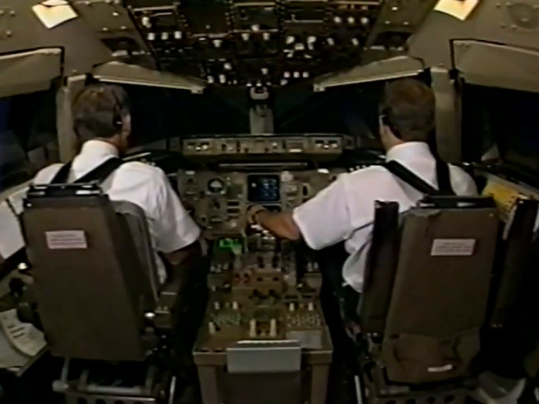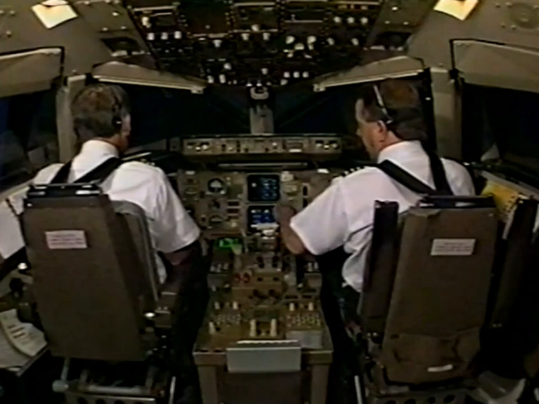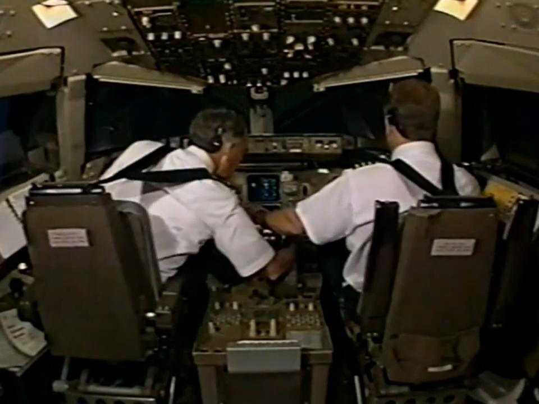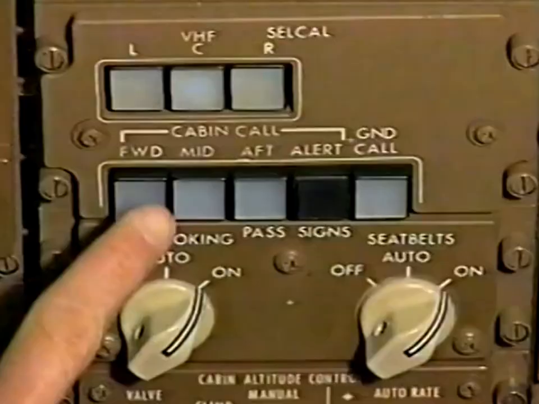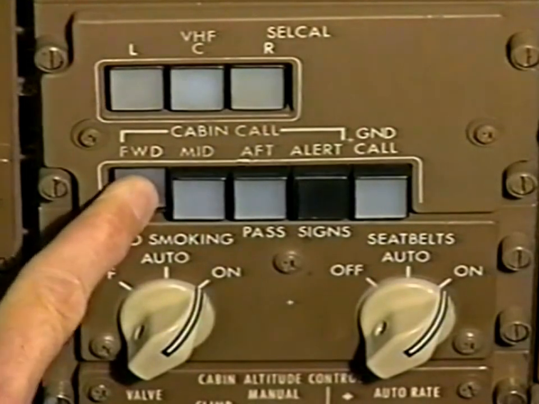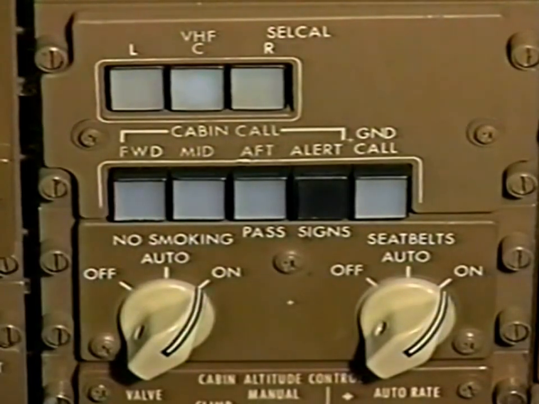The aircraft is configured in accordance with SOP and SMAC. "Flaps 1." When flaps 1 is set, but no later than 10 miles from touchdown, the pilot not flying presses the forward cabin call button twice to advise the flight attendants of the short time remaining before landing.